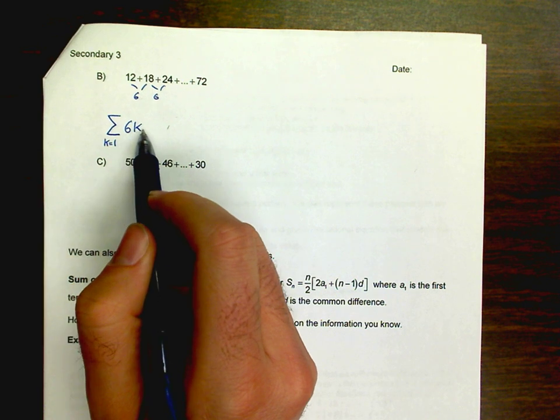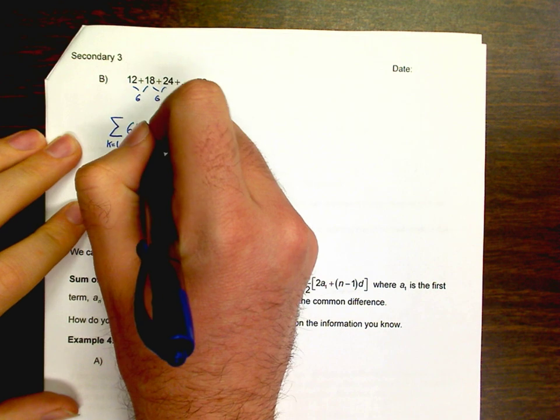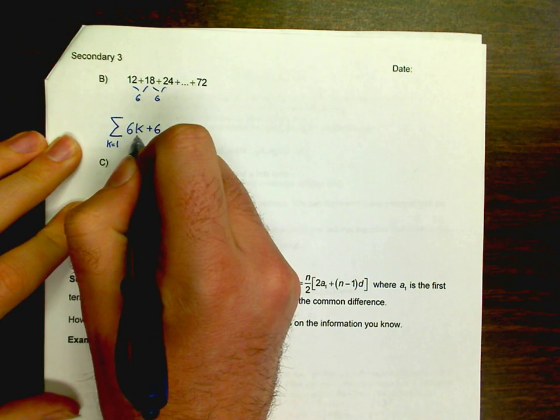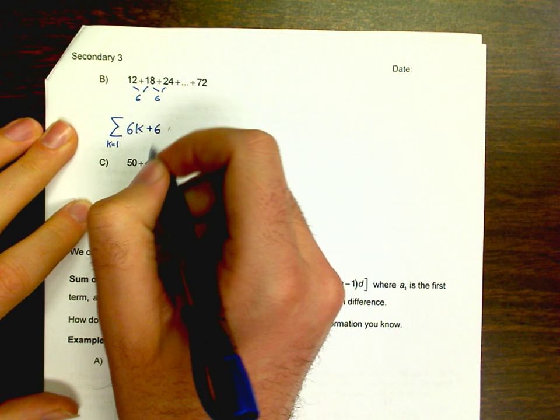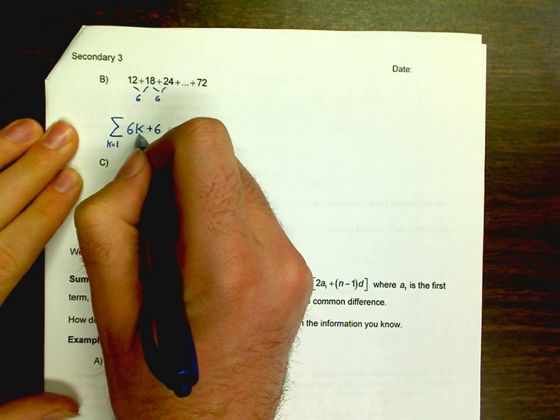Well, I need to add a 6 to it. So 6 times 1 is 6, plus 6 is 12. Let's check the next one. If k is 2, 6 times 2 is 12, plus 6 is 18. All right, this looks like it's going to work pretty well.